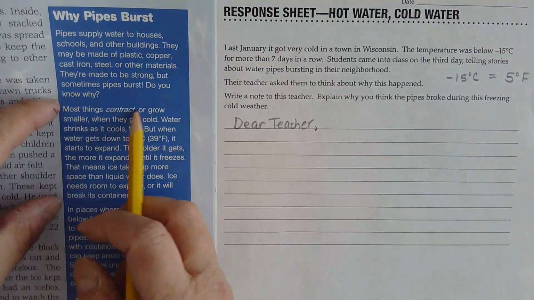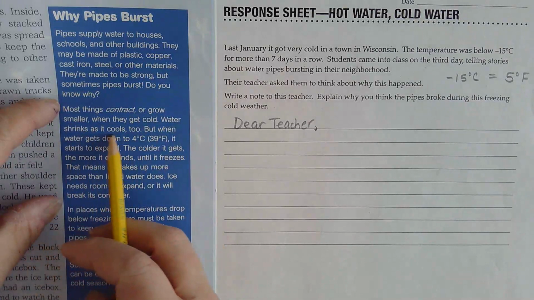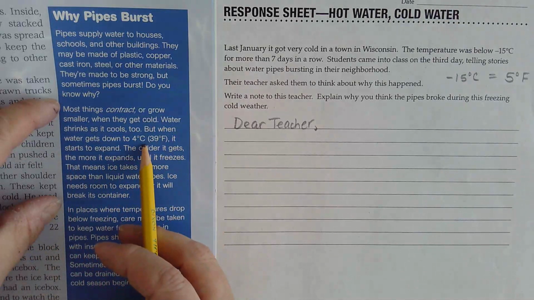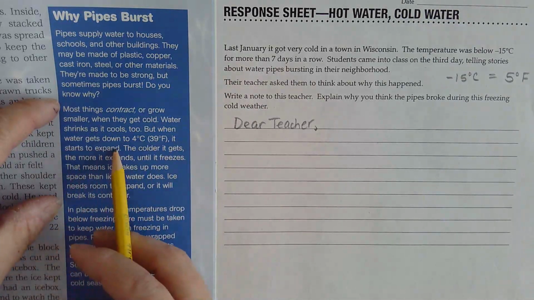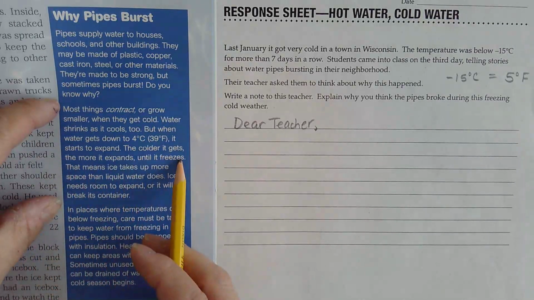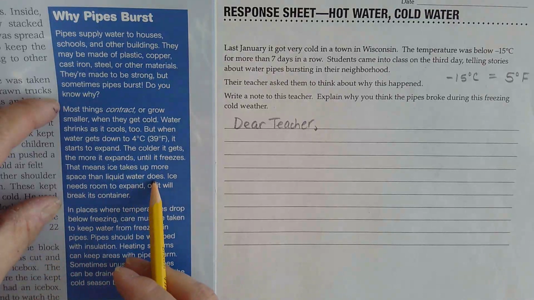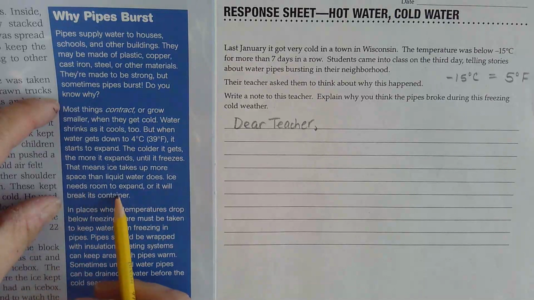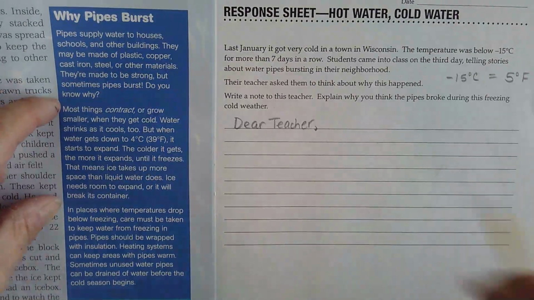Most things contract or grow smaller when they get cold. Water shrinks as it cools too. But when water gets down to 4 degrees Celsius, okay, 39 degrees Fahrenheit, it starts to expand. The colder it gets, the more it expands until it freezes. That means ice takes up more space than liquid water does. Ice needs room to expand, or it will break its container. There it is right there, boys and girls.